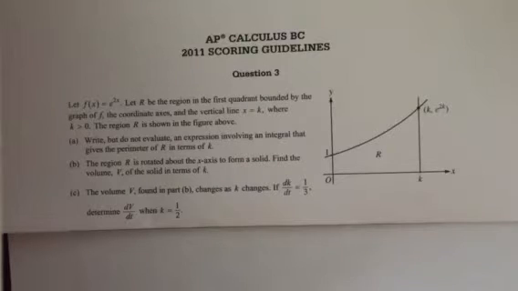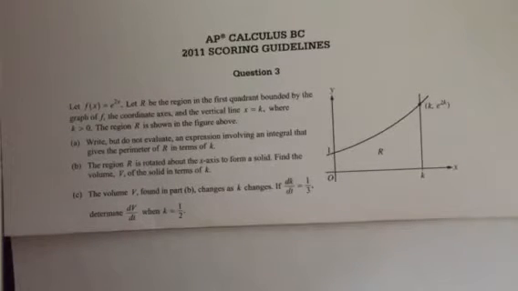Let f of x equal e to the 2x, and R be the region in the first quadrant bounded by the graph of f and the coordinate axes, and the vertical line x equals k, where k is greater than 0. The region R is shown. Part A asks you to write but not evaluate the expression involving an integral that gives the perimeter of R in terms of k.